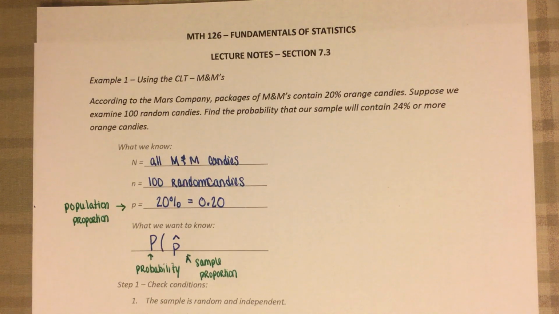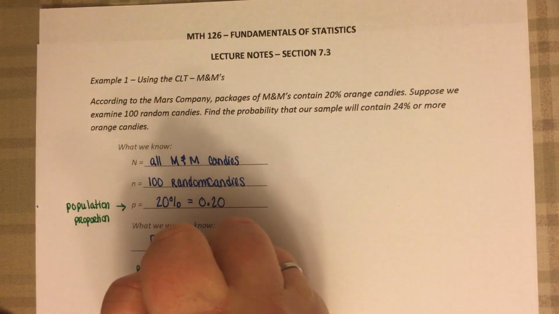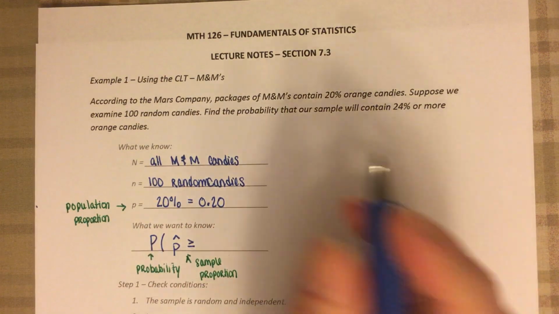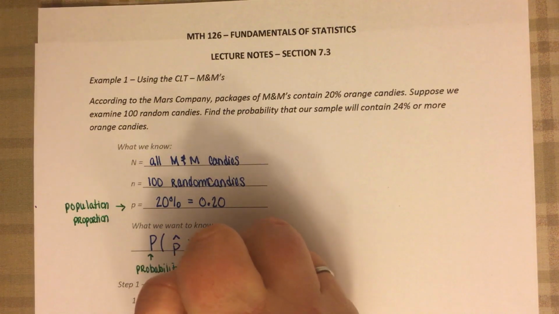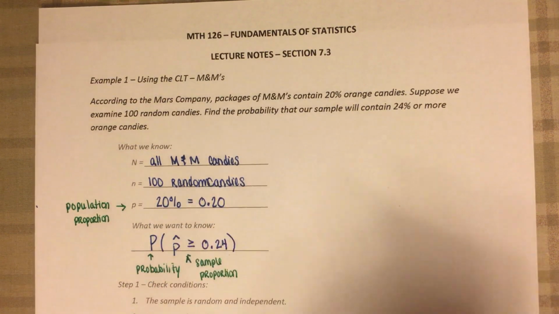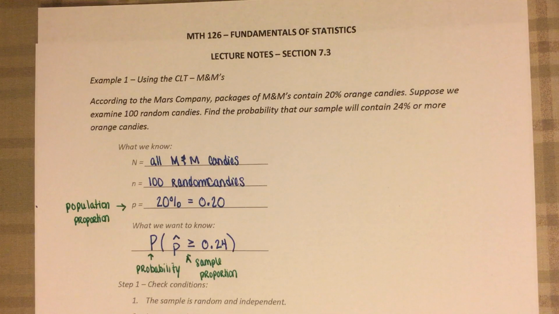All right, and we're asked to find the probability that our sample will contain 24% or more orange candies. So we're going to finish this off by saying 24% or more means we want a greater than, and then we're going to go 0.24 and finish off our set of parentheses. So what we're looking for here is the probability that our sample is more than 24%.